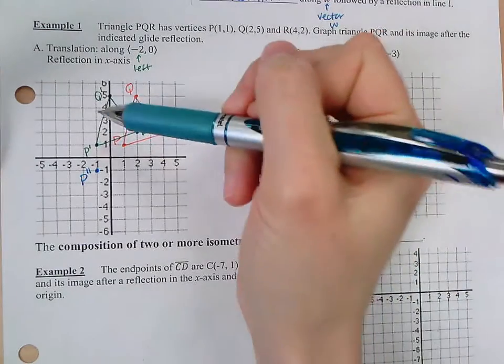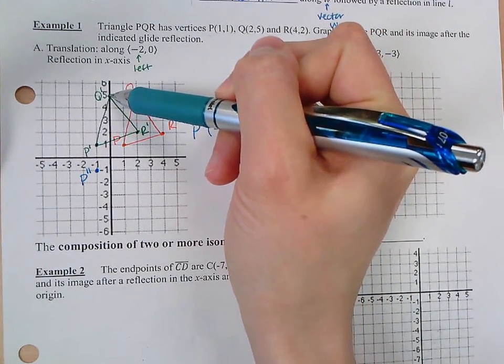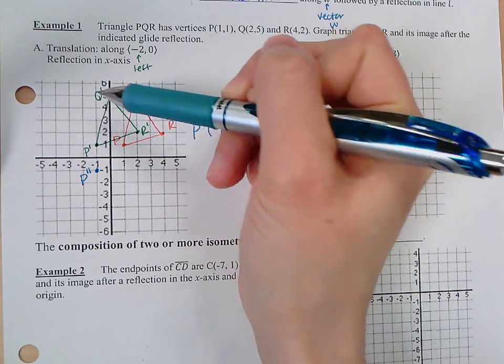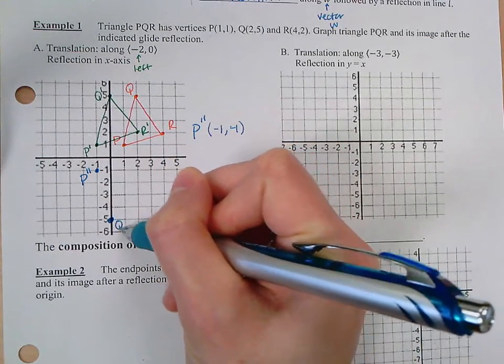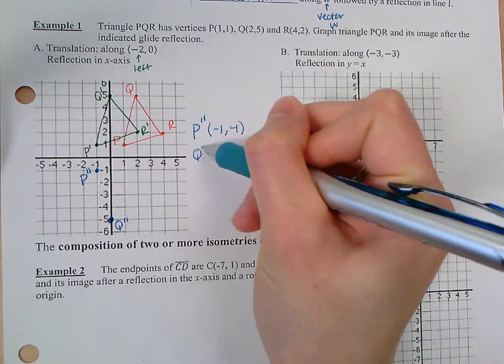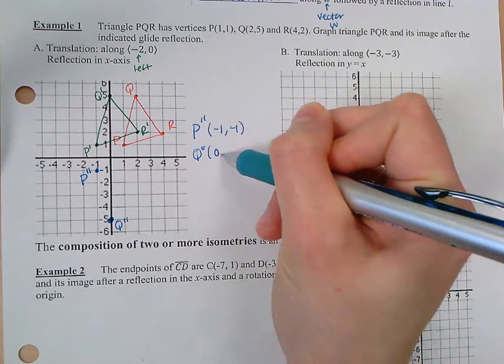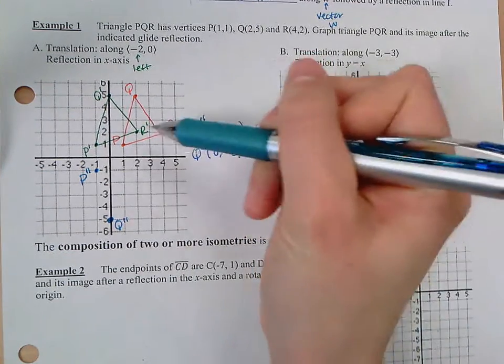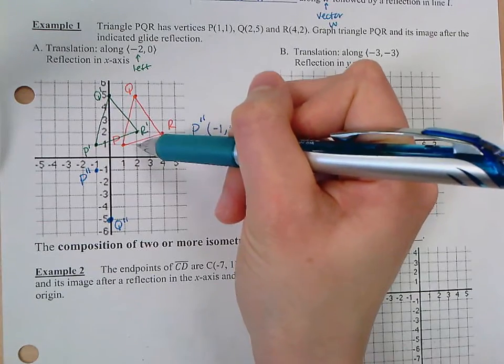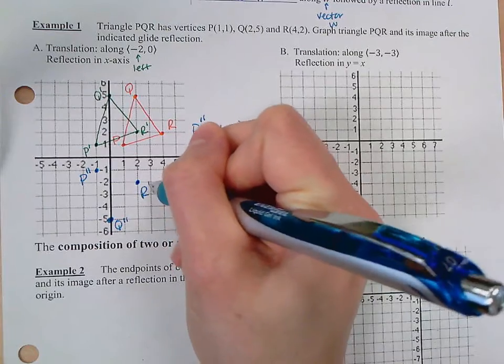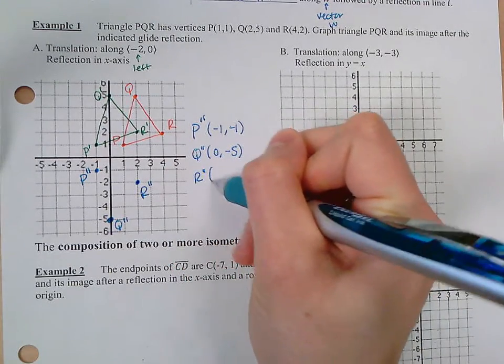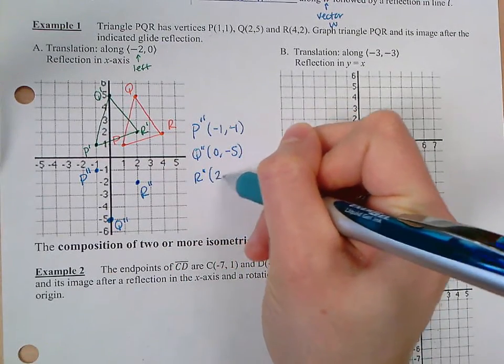If I reflect Q prime, that'll now be down here. So that's Q double prime, and that ordered pair is 0, -5. And then reflecting R prime would be at 2, -2.